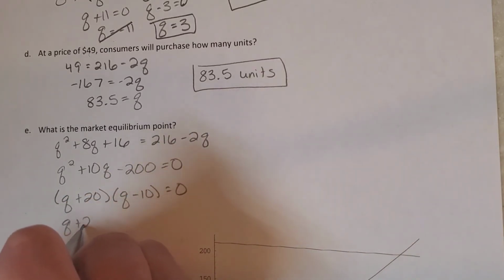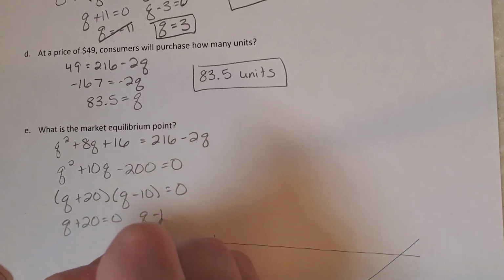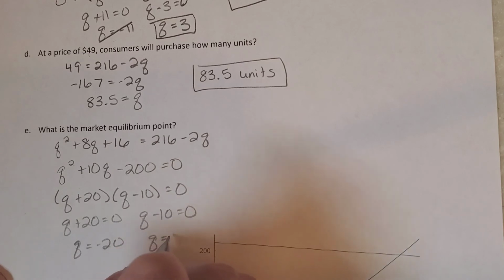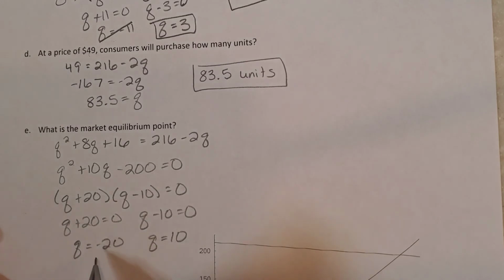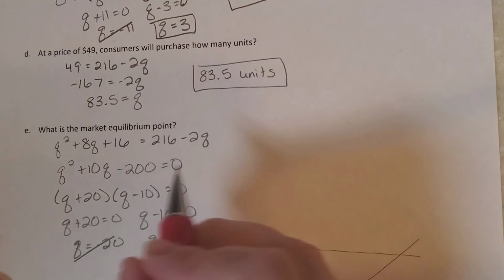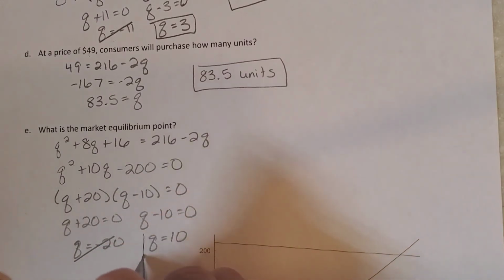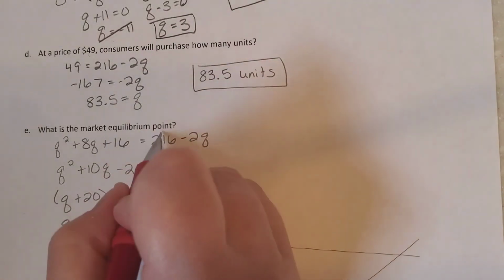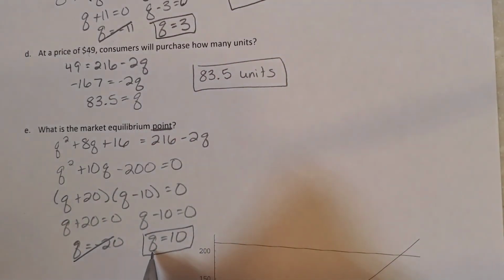Again, setting both equal to 0 and solving, we end up with Q equal negative 20 and Q equal 10. Now again, we don't know what the units are, but we know we can't produce a negative amount of units. That doesn't make sense. So we can rule out the negative 20 and keep just the Q equal 10 as our answer. But remember, with the market equilibrium point, you're going to have a quantity and a price. It's going to be the same quantity for the supply and demand when the price is the same. So we have to figure out what the price is as well.